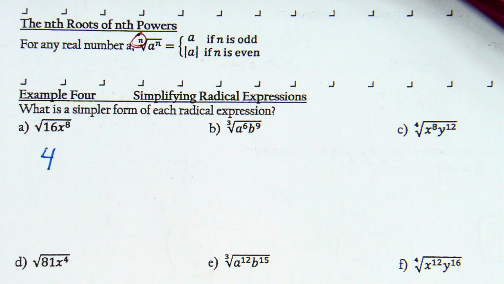Now, for the next part. Okay, 4 times 4 was 16, right? A number times itself. I need something times itself which gives me x to the 8th. So x to what power times itself gives me x to the 8th?